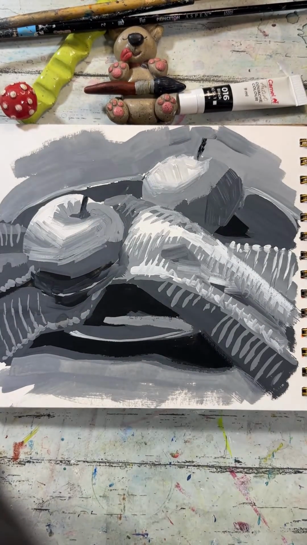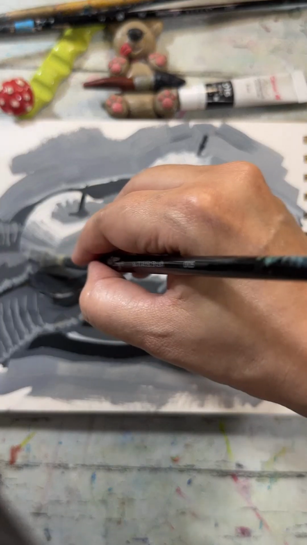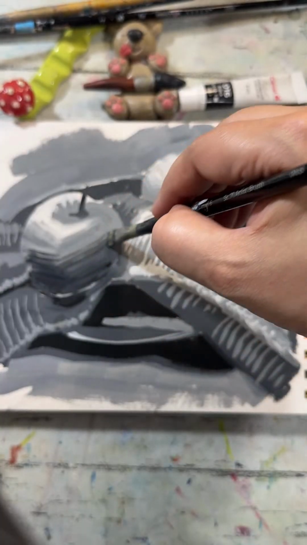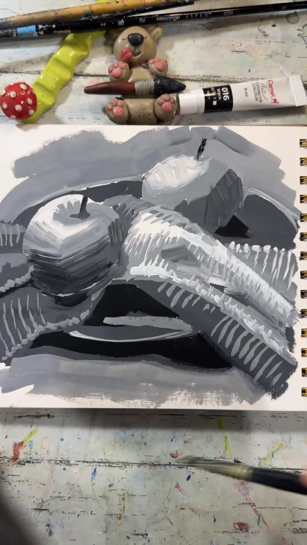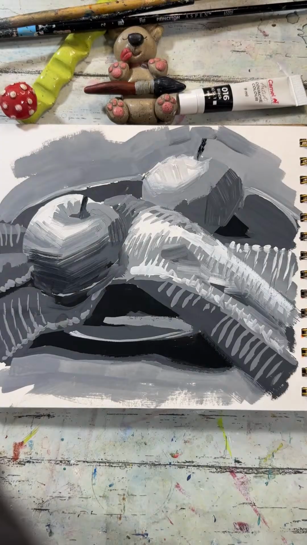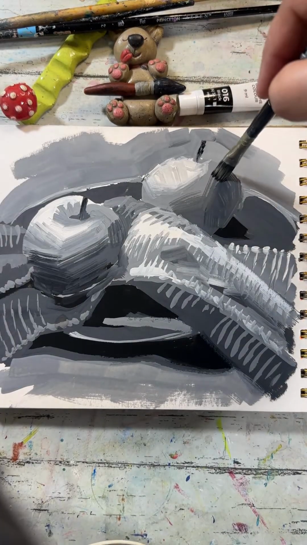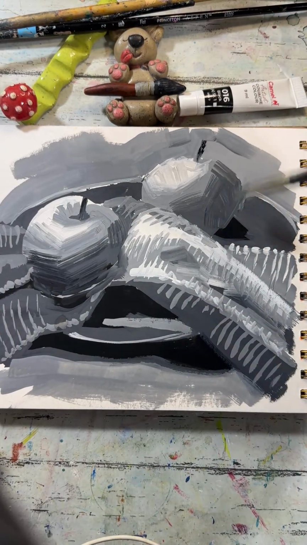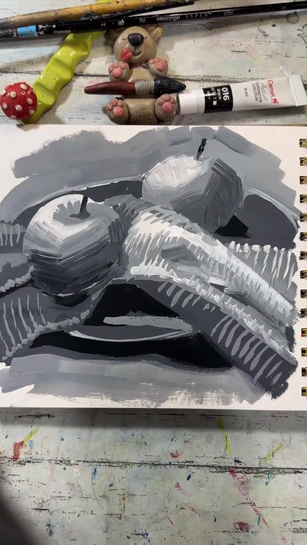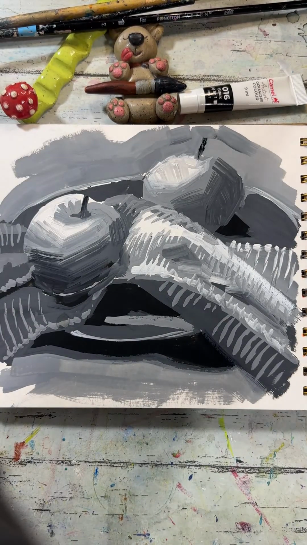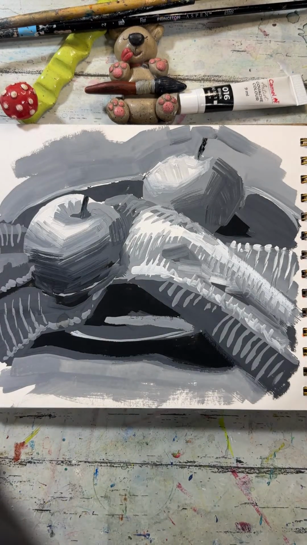So this just blends it really well. And you have good brushwork going on. So we have nice brushwork happening over here. There's a good amount of blending also. Now, one second. This.